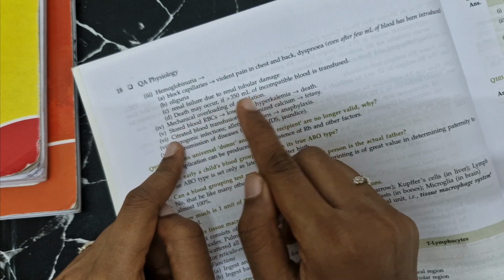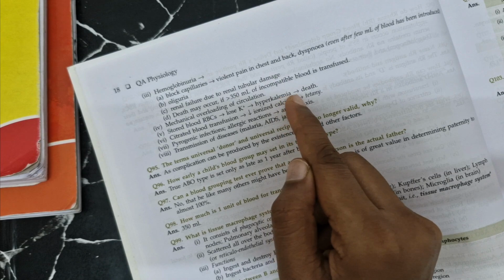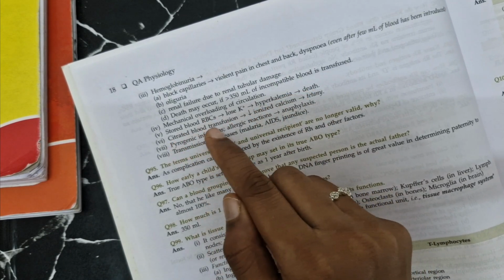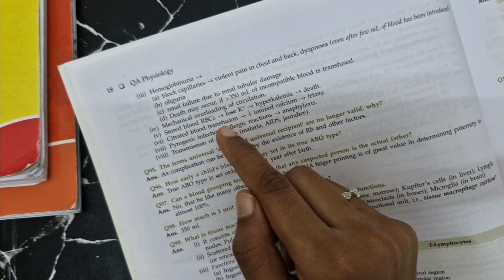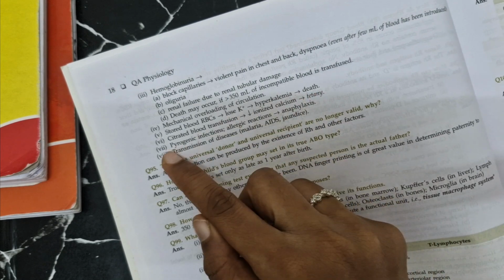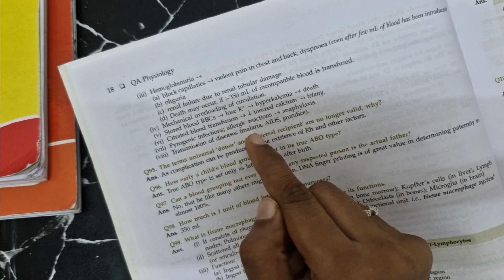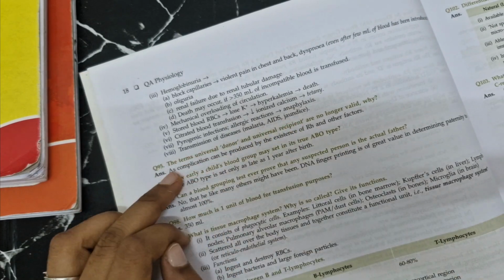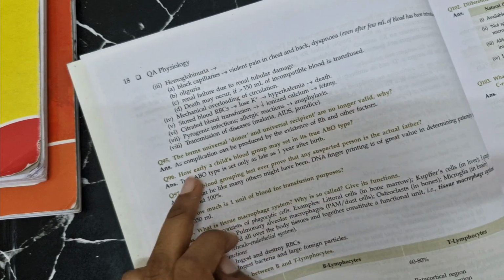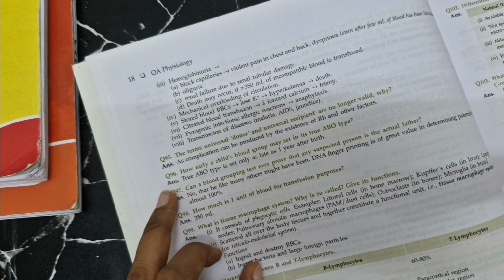Mechanical overloading of circulation. Stored blood RBCs lose potassium, causing hyperkalemia and death. And then citrated blood transfusion decreases ionized calcium and causes tetany, pyogenic infections, allergic reactions, anaphylaxis, and transmission of diseases like malaria, AIDS, and jaundice. The terms universal donor and universal recipient are no longer valid. Why? As complications can be produced by the existence of Rh and other factors, so they are not used.